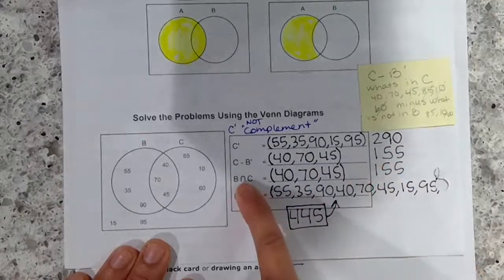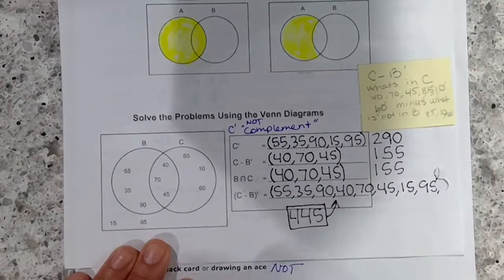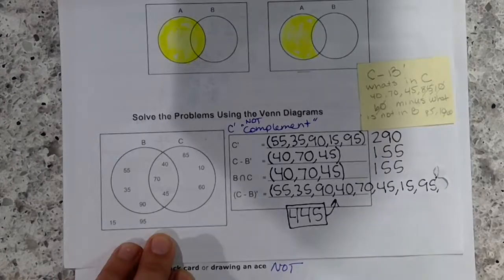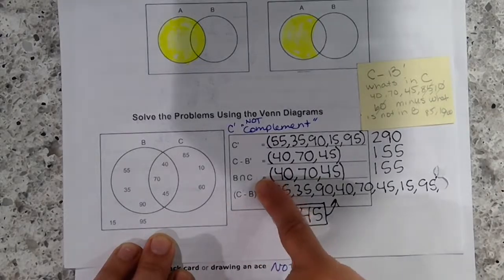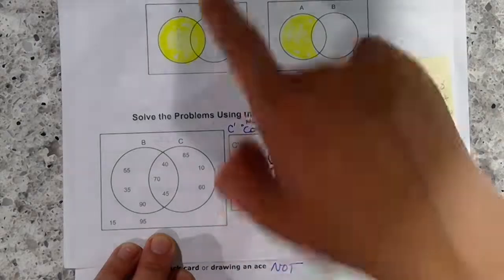Okay, B and C, well, that one's easy. That's the intersection, 40, 70, 45. And then we have the last one. Try to think about that one, C minus B complement. Or you can say the complement of C minus B. So we're going to do C minus B, which is the same as up here.